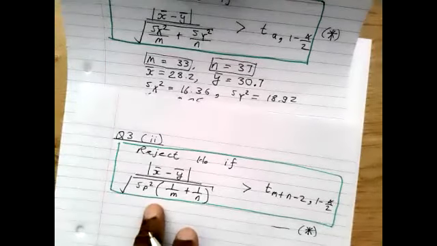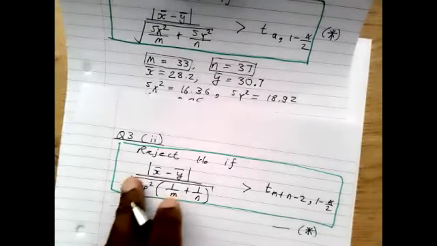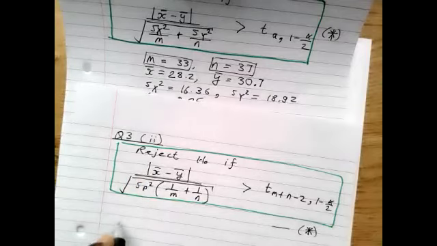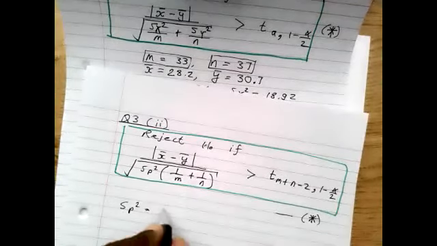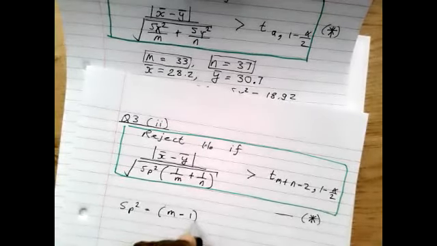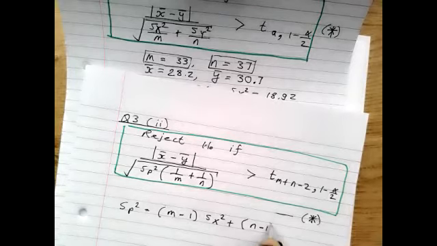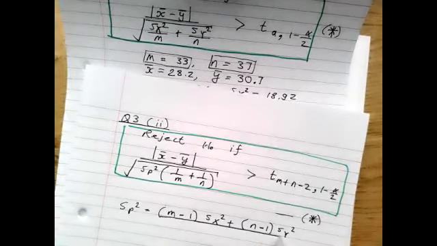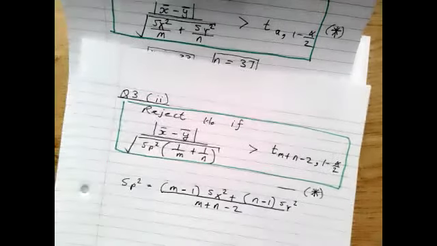Now, in order to work out the left-hand side, first we need to work out this guy here. I don't know whether you remember this. This is known as the pooled sample variance, and it's given by this formula here. If you look back in the notes, the videos for the two-sample confidence interval, you will see this. This is the formula I gave you.